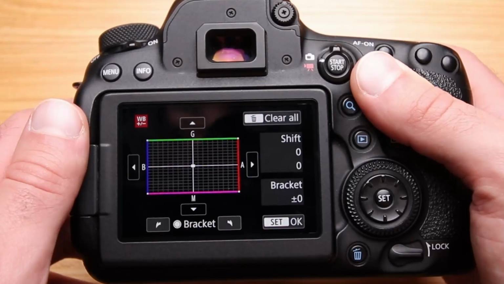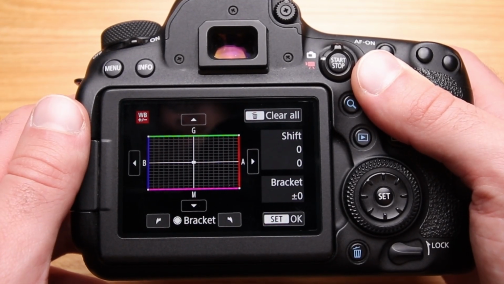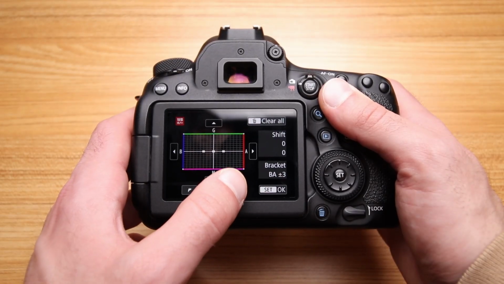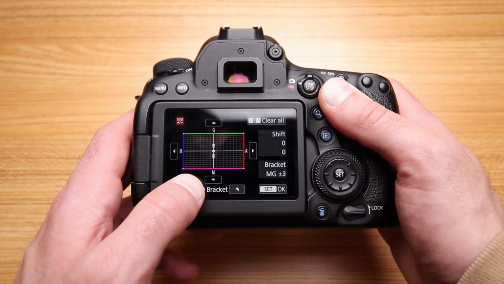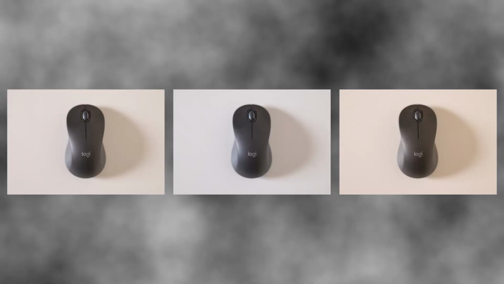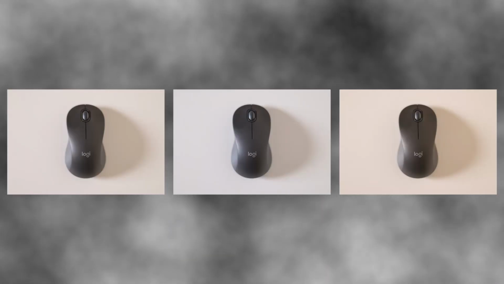So within this feature, you'll notice at the bottom of the screen, there's something called bracket. And there's 2 little buttons on each side of the word bracket. And if you hit one of these buttons, it's gonna take that 1 dot on the screen and turn it into 3 dots. And all that means is that your camera is gonna take 3 photos, each at a slightly different white balance. That way later when you're reviewing your photos, you have 3 different options to choose from as far as white balance goes.